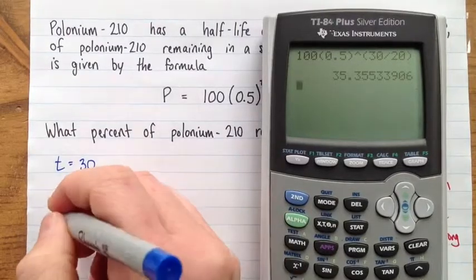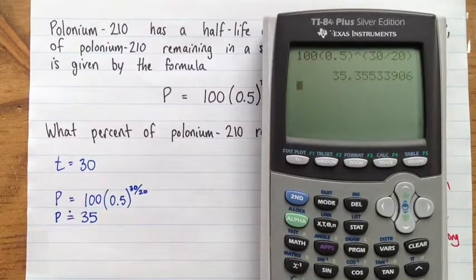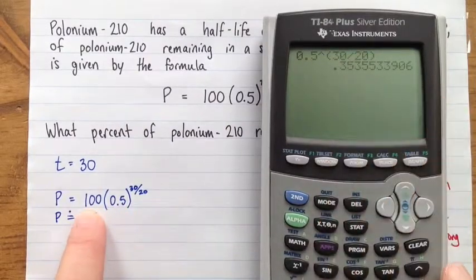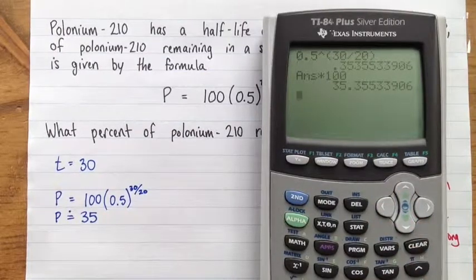I'll round to the nearest whole number. If your calculator doesn't do the order of operations, then you'll have to do it for it. You can do 0.5 to the exponent 30 over 20, so exponents first, and then multiply that by 100. Like that. Okay, good luck.